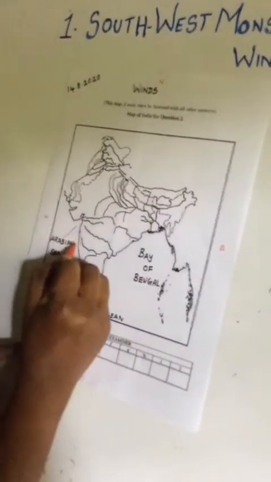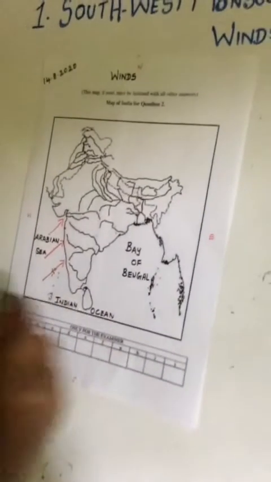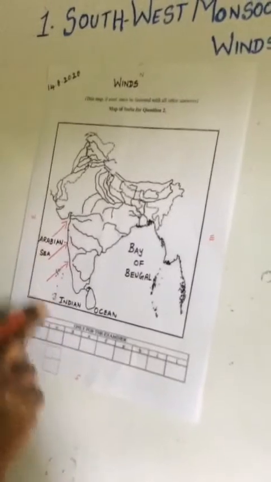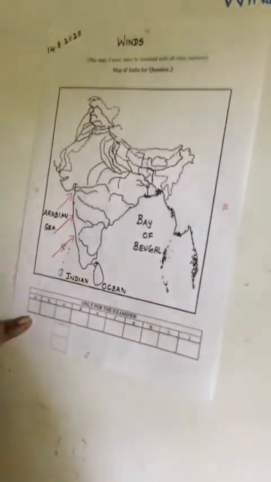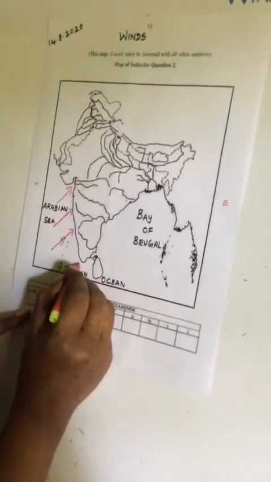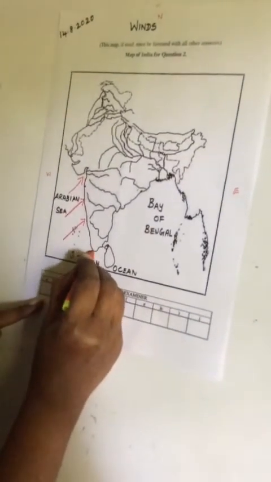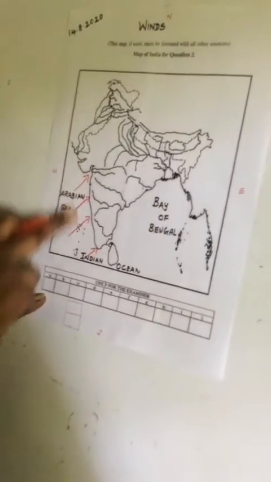So, draw the arrow head. Next, the 3 arrows should be drawn. Then we know that this Arabian Sea branch is split into 2 by the tip of the peninsula. So, totally 4 arrows this side.